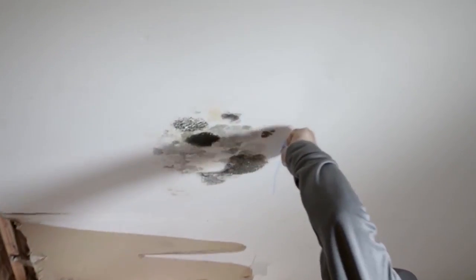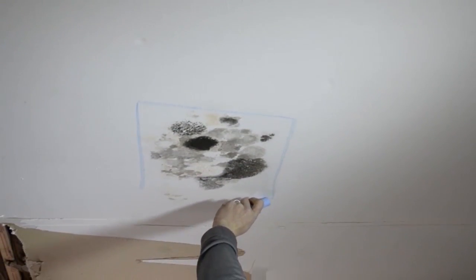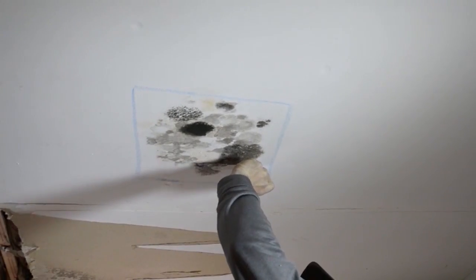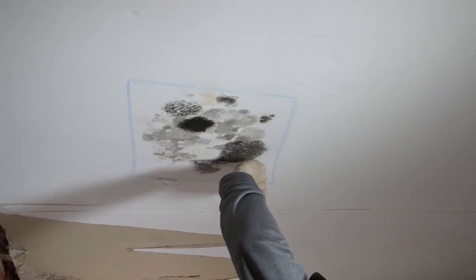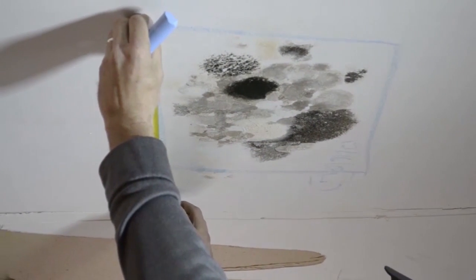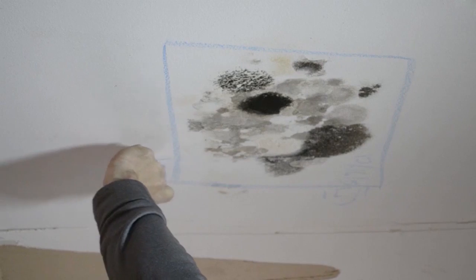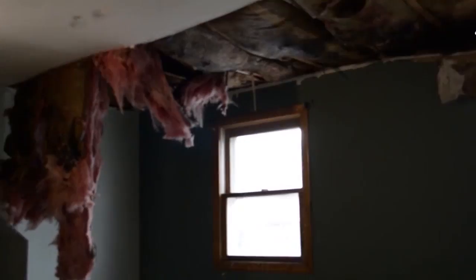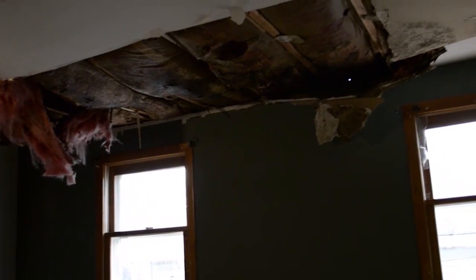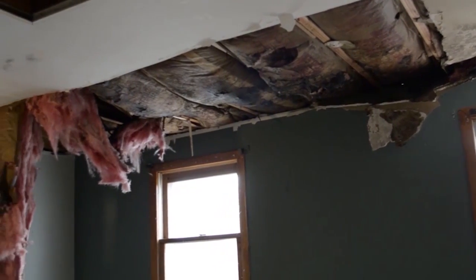Next, you must identify all areas where mold is present. First, define the location by marking the perimeter of the area with chalk. Second, mark the area with the date as well as the length and width of the mold growth. Photos will be required of this to verify the size of the mold area.